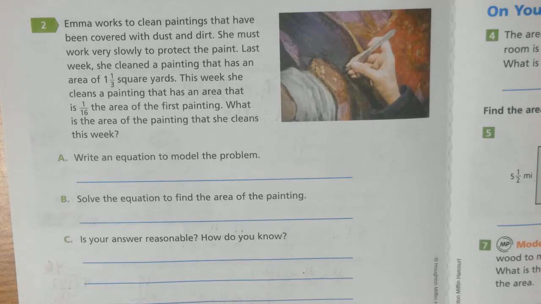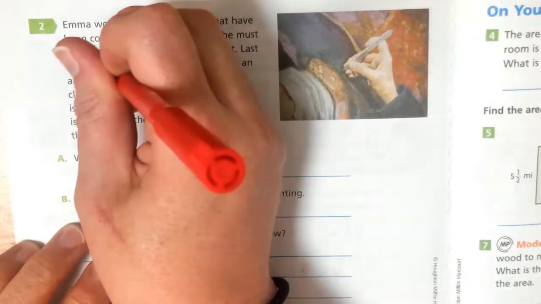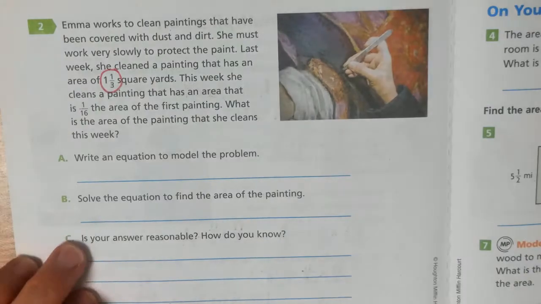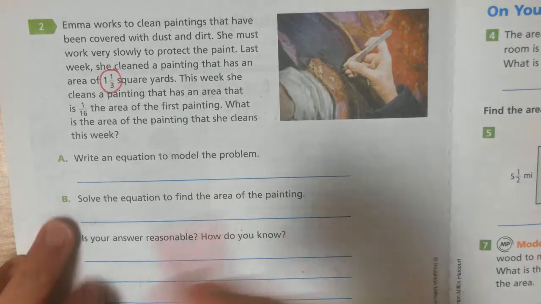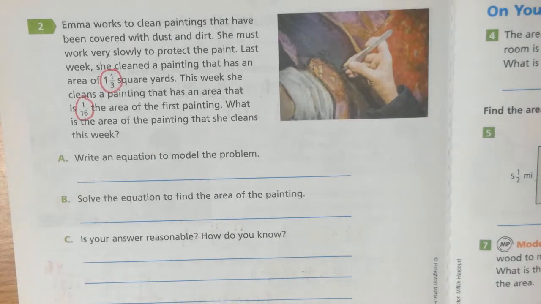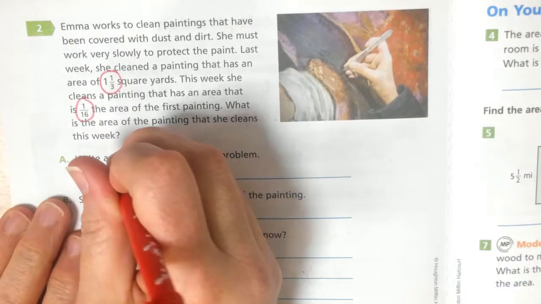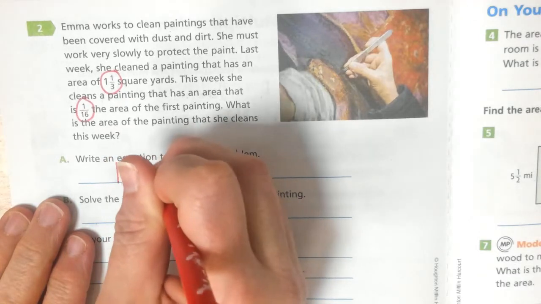What is the area of the painting that she cleans this week? So the first painting was 1 1/3 square yards. The second painting is 1/16 the area of the first painting. So our equation for this problem would be 1 1/3 times 1/16, right?